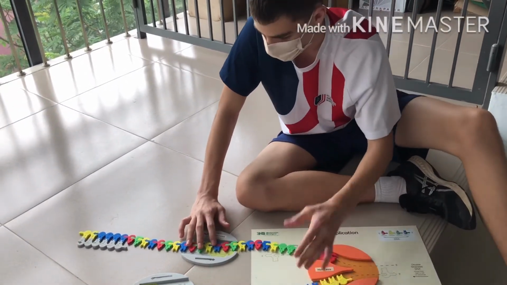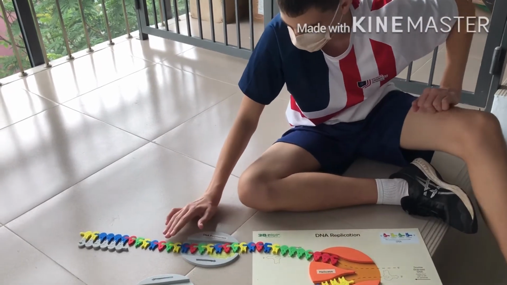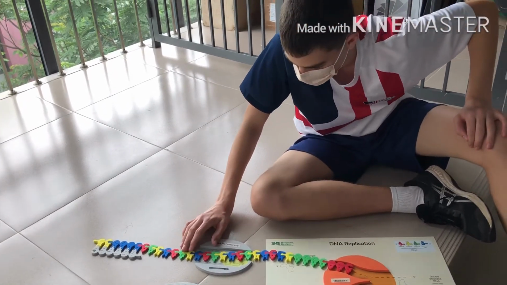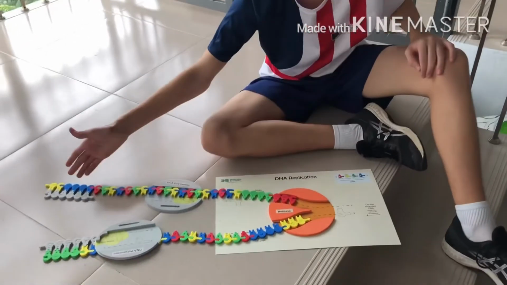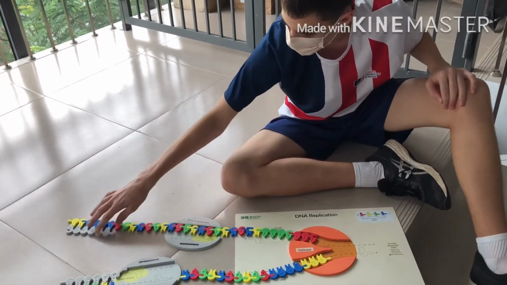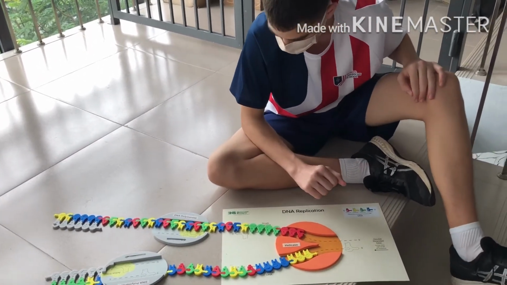And then you're done, you have them all together, and you have two new strands of semi-conservative DNA, which means there's an old strand in each and a new strand of nucleotides in each.